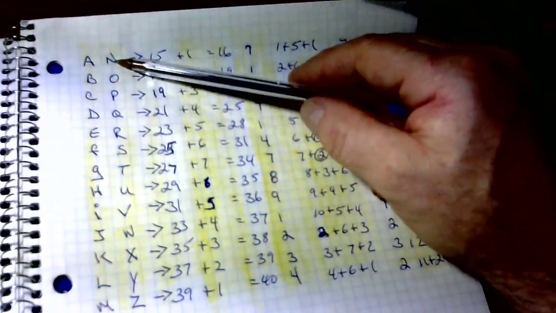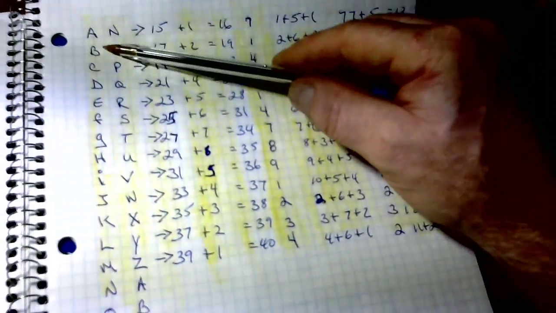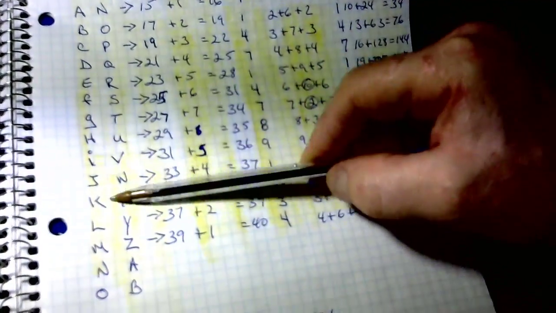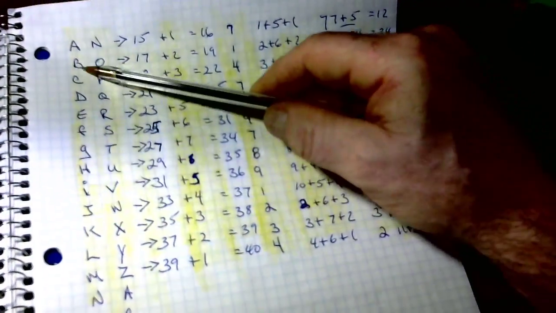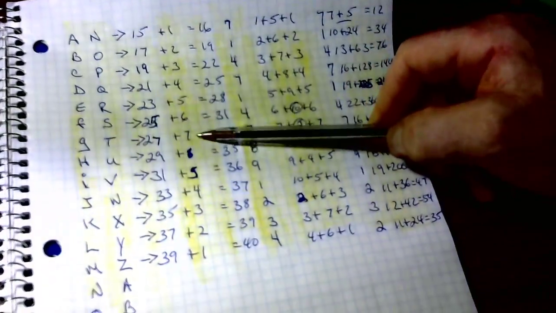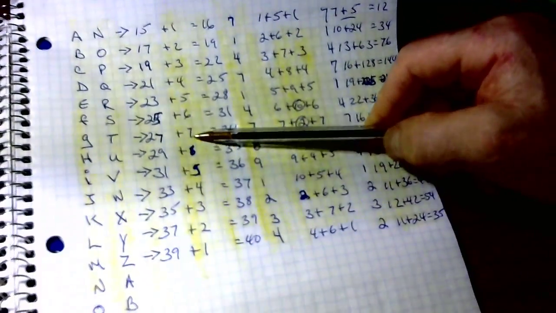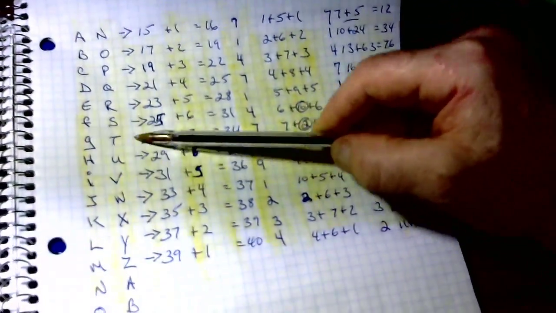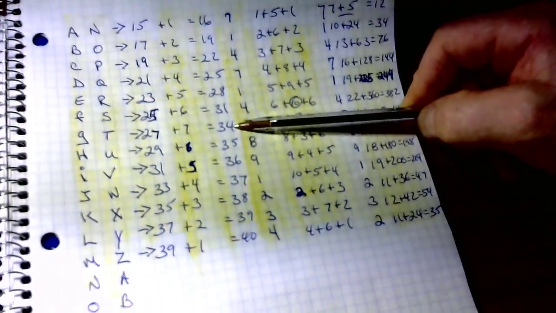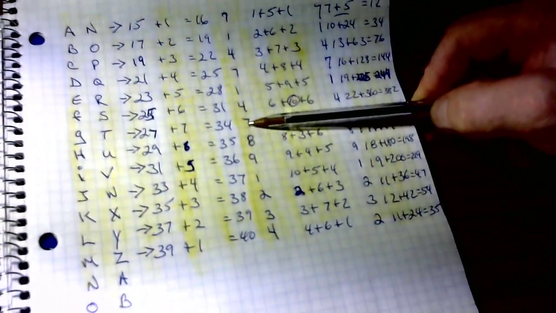Good afternoon. Here's a piece in Gematria where A and N, B and O, C and P, all these letters here that you see are in the same category. 1, 2, 3, all the way to 7, GT7 equals 27 plus 7 equals 34. We'll return to number 7.